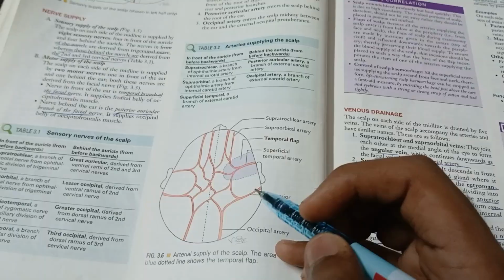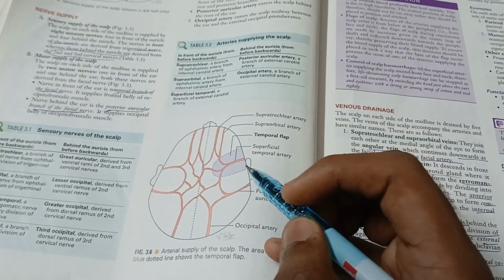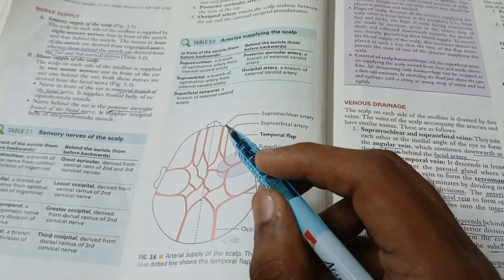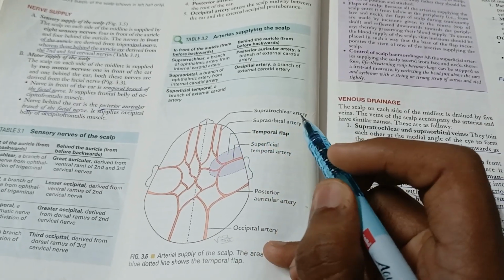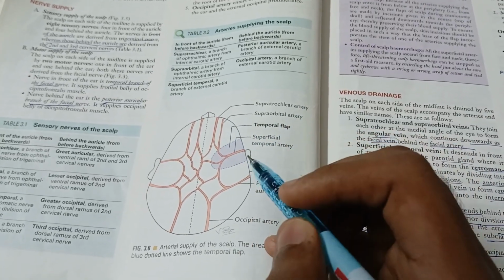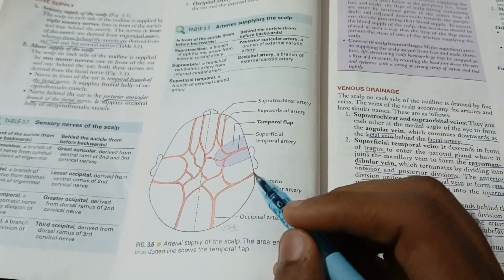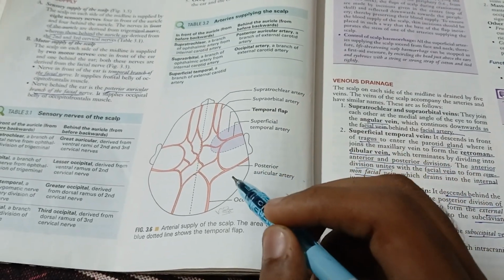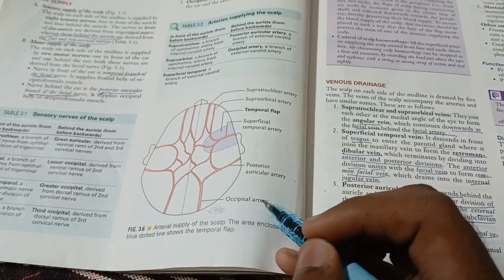This diagram shows the arterial supply of the scalp. These 3 arteries are located in front of the auricle. Those arteries are the supratrochlear artery, the supraorbital artery, the superficial temporal artery, and there are 2 arteries located behind the auricle. Those are posterior auricular artery and the occipital artery.